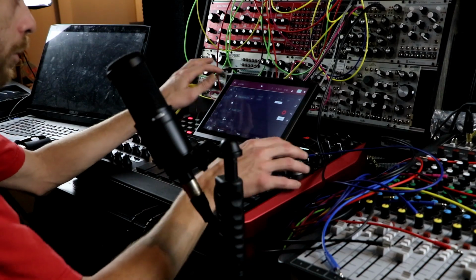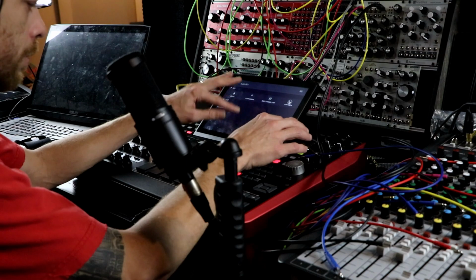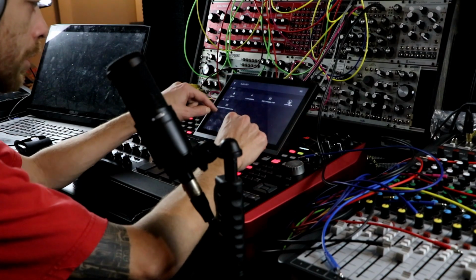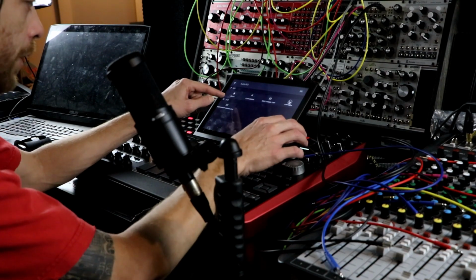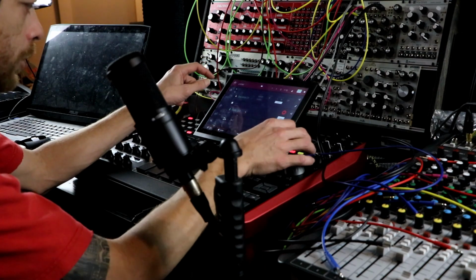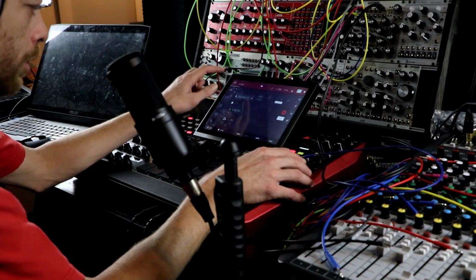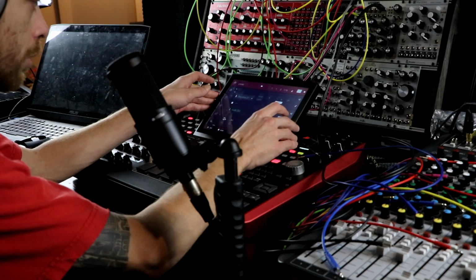Let's do that to each sequence. Go to sequence 4. For audio track 1, under track, you hit the pencil, clear region. Audio track 2, I don't want that one either. So it's going to sound like this.